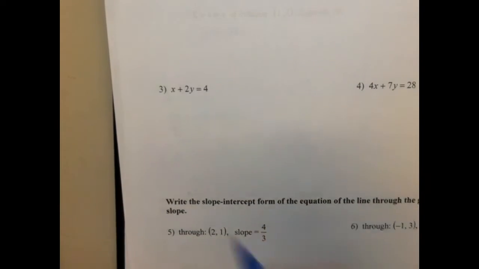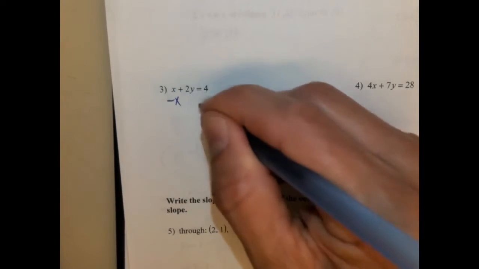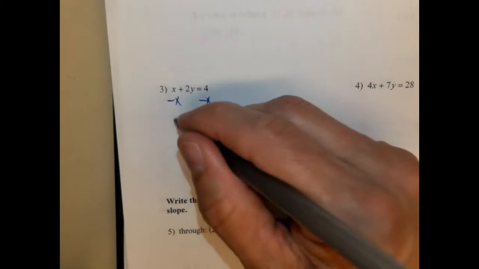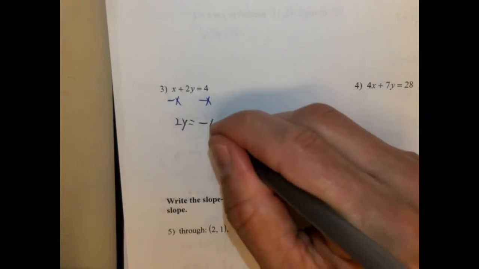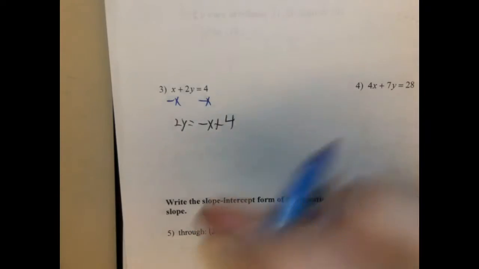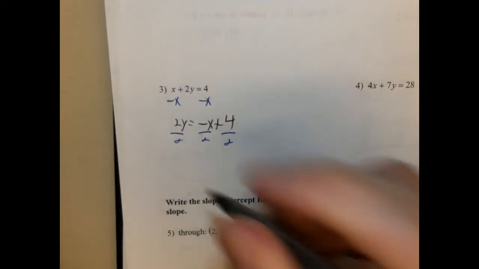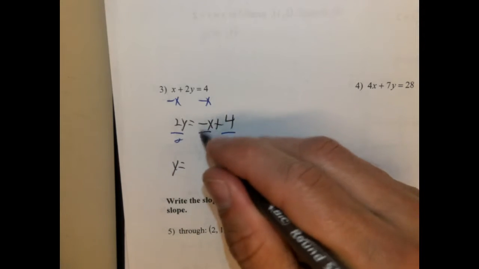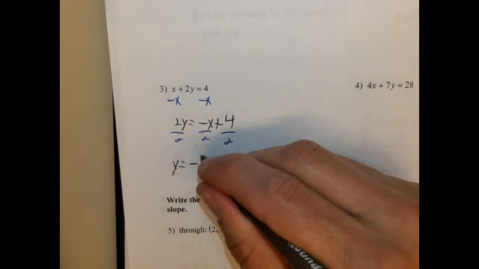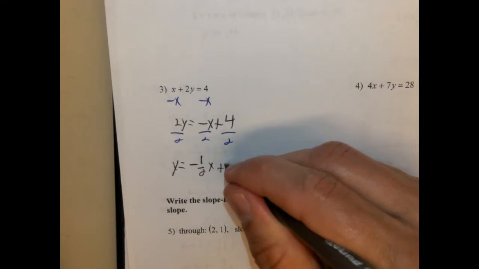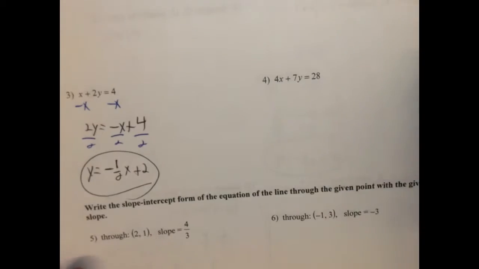Okay, here. This one we just have to get y by itself. It's written in standard form, so we're going to subtract x from both sides. So 2y equals negative x plus 4. And then divide everything by 2. So y equals negative 1/2 x plus 2. There we go.